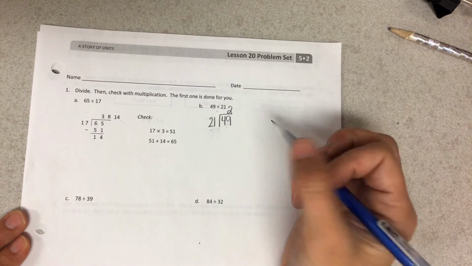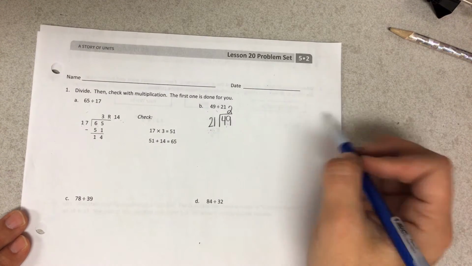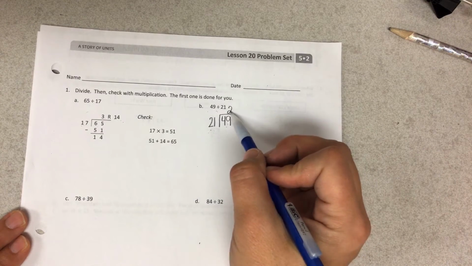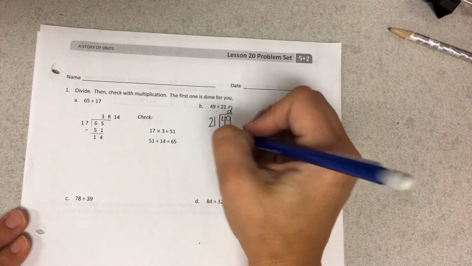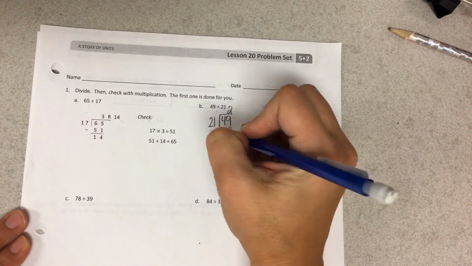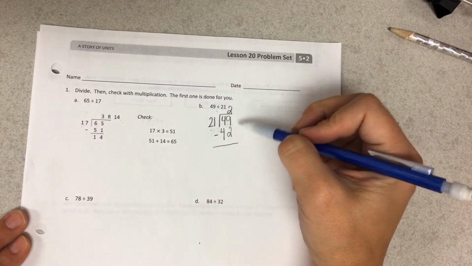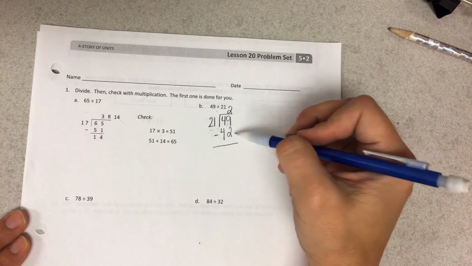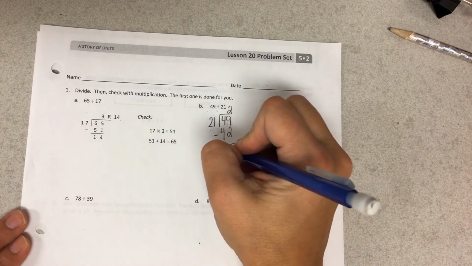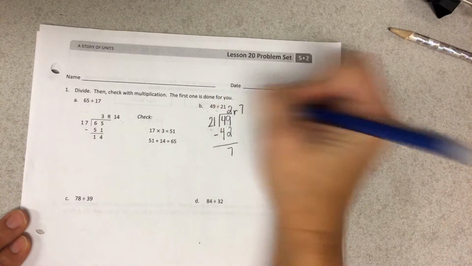And if you guys need scratch paper to be able to solve it, I would definitely do that. This one's pretty simple: 2 times 1 is 2, and then 2 times 2 is 4. So I know that 21 times 2 is 42. I'm going to go ahead and subtract it. 49 minus 42, or 9 minus 2, is going to be 7. So my remainder is going to be 7.